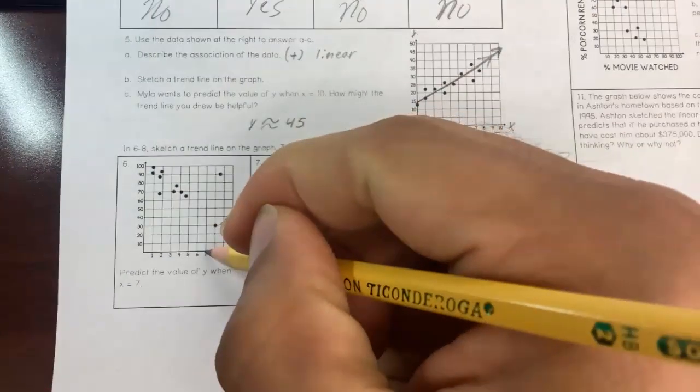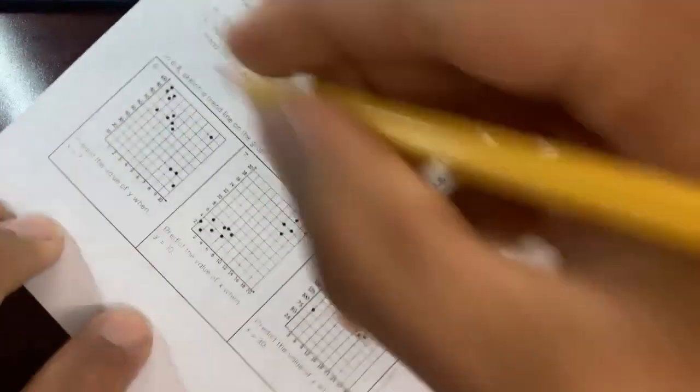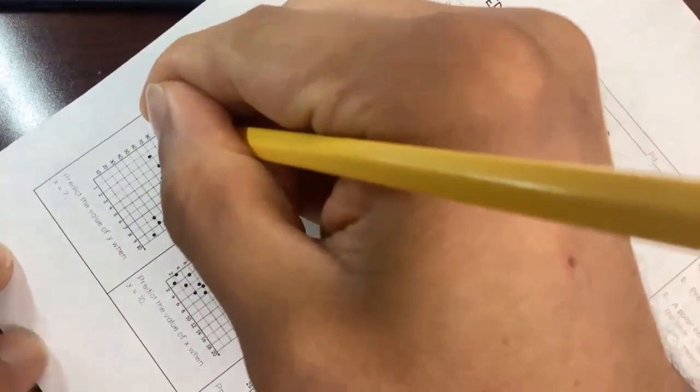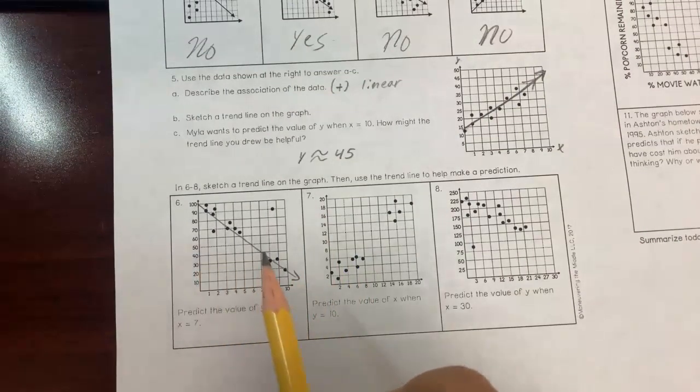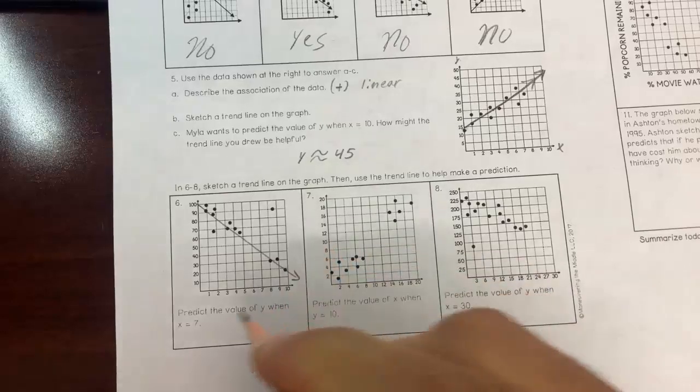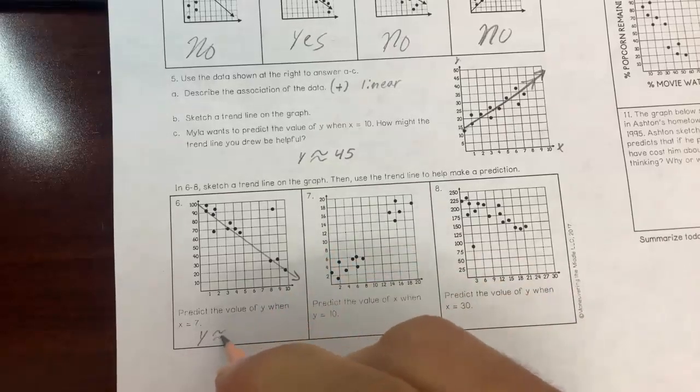Okay, so x is 7 is right here. So I'm gonna draw a line. I'm gonna try to do my very best to freehand it. So right there. Okay, it's a pretty good line. So at 7, it looks like it's gonna be about 40, approximately 40. So my y value would about equal 40.